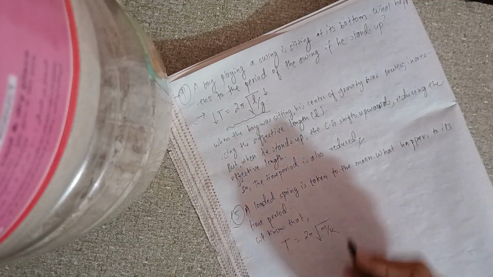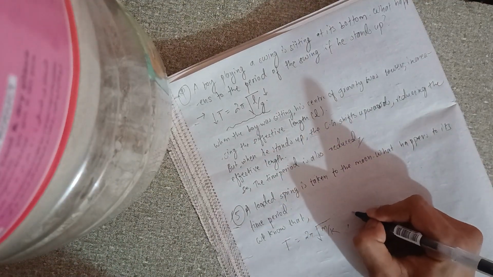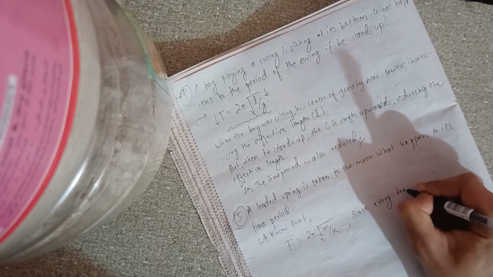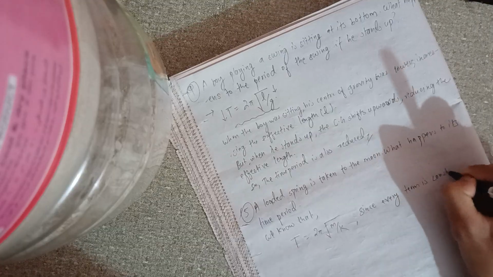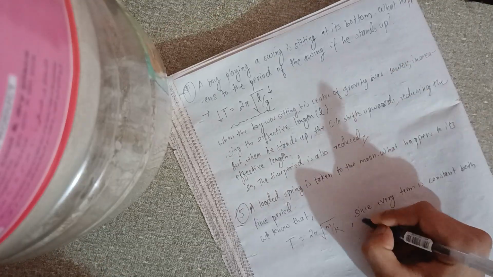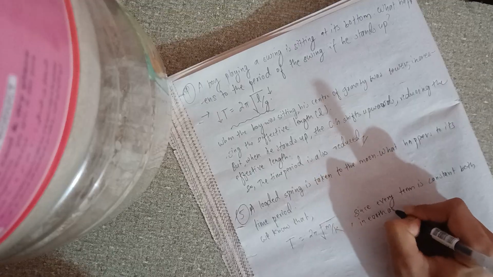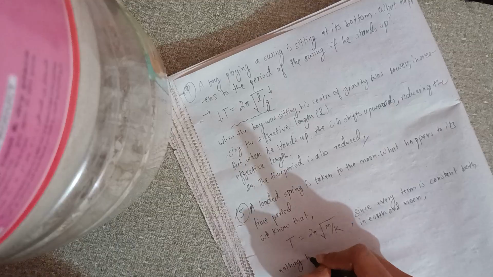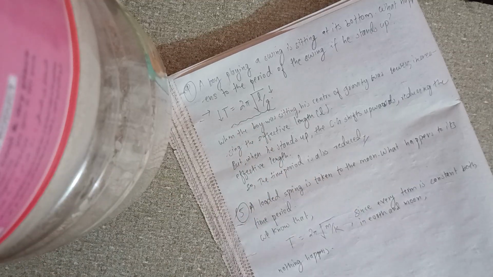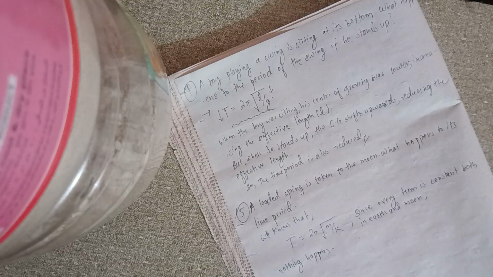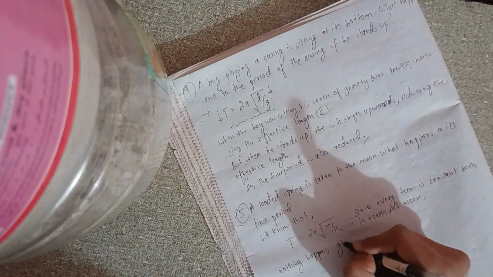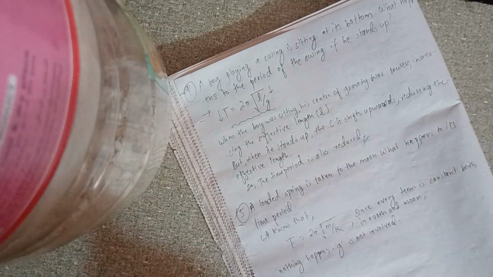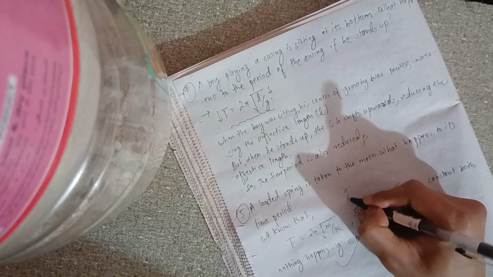And here there is no g, since every term is constant both on earth and moon. Nothing happens. Also, you can write that g is not involved. If you write this much, you will get 1 mark.